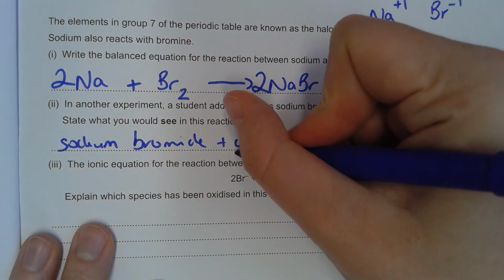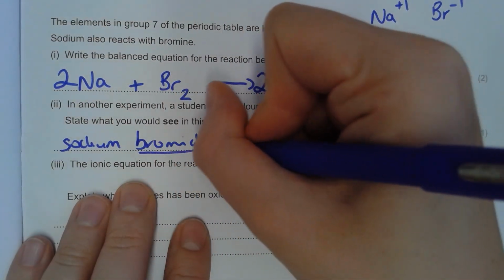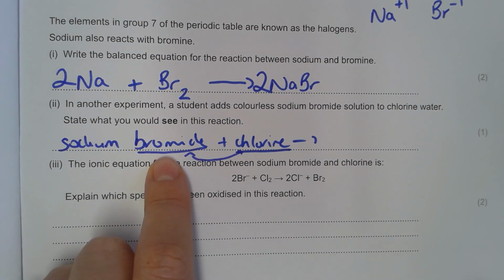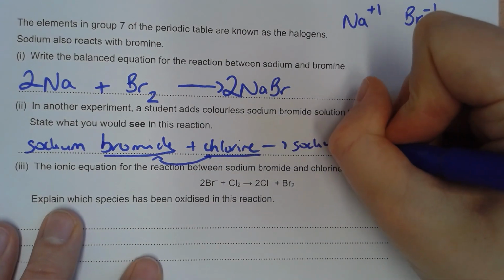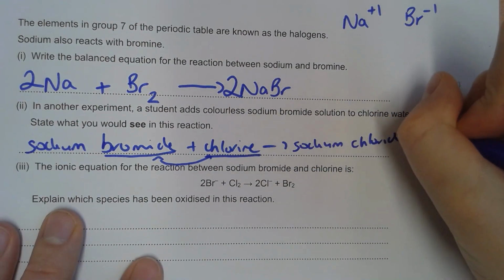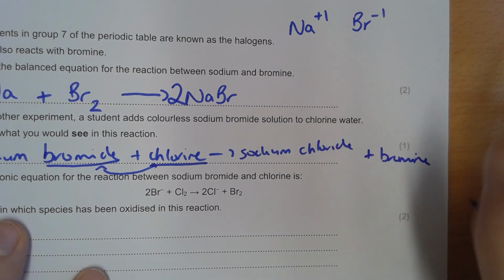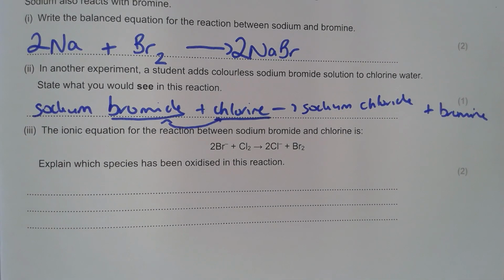It's a displacement reaction. Chlorine is by itself. It's more reactive than bromine, so it's going to take bromine's place. So it's going to swap places with bromine, and you're going to get sodium chloride, and you're going to get bromine. They're not asking you for the equation, they're asking you what you are going to see. We said in these reactions you're going to see a colour change, but you need to be able to say what that colour change is.